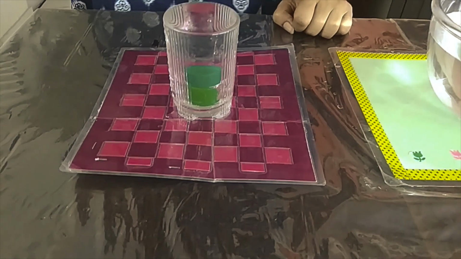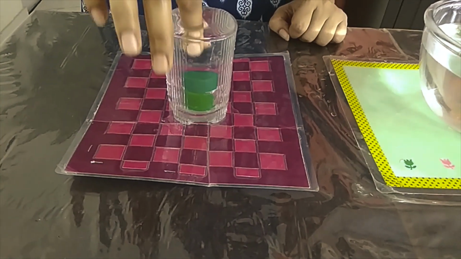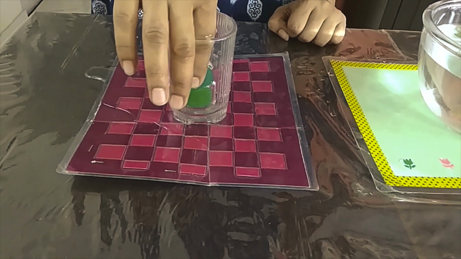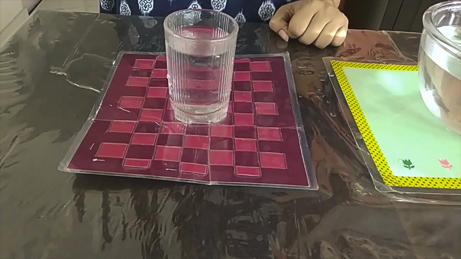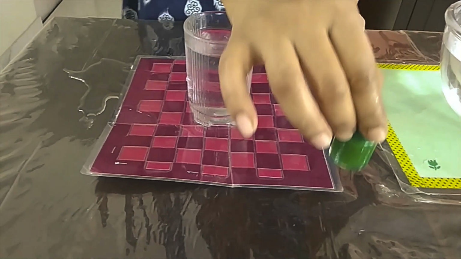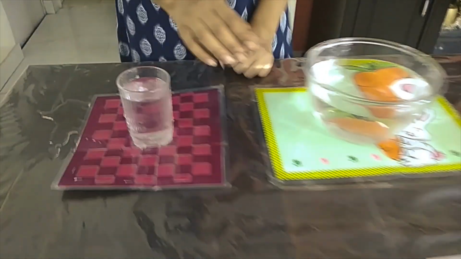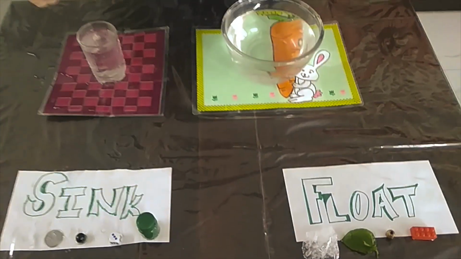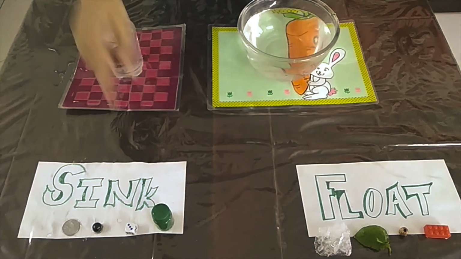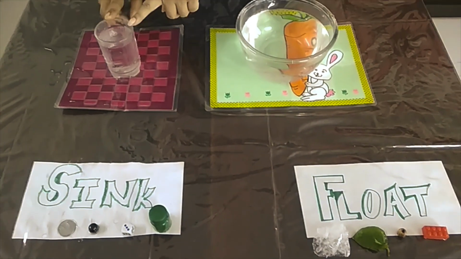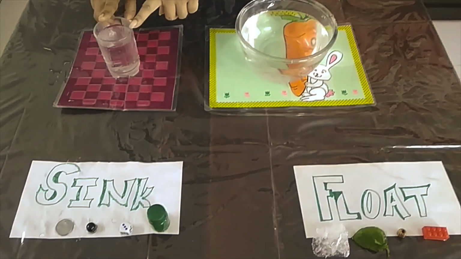Let's try to take it out. I'm trying to put my fingers in. See, again more water is coming out because I'm putting my fingers in, and this is displacing even more water. So now you remember this thing. When we put something in water, it displaces water because it has weight. So it has displaced some water. Always remember this.